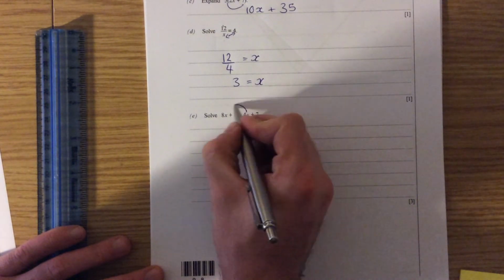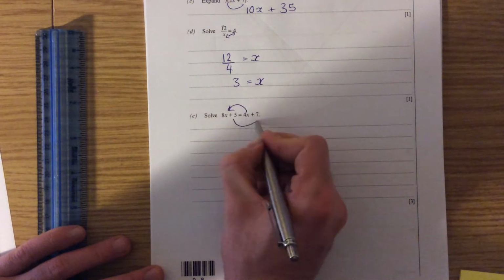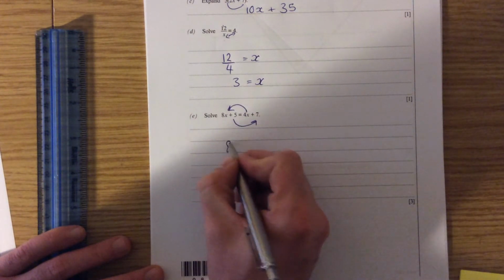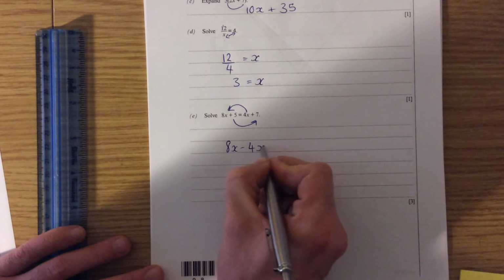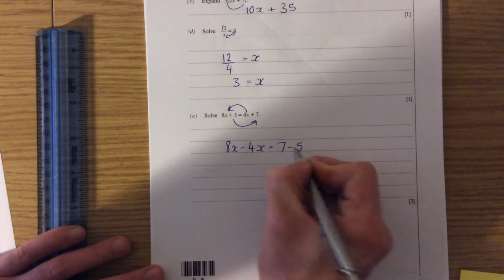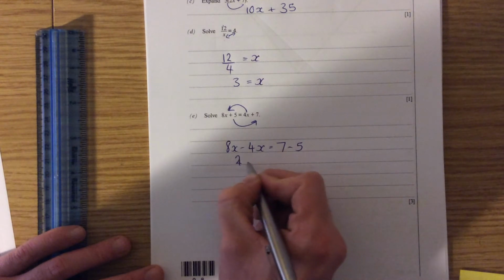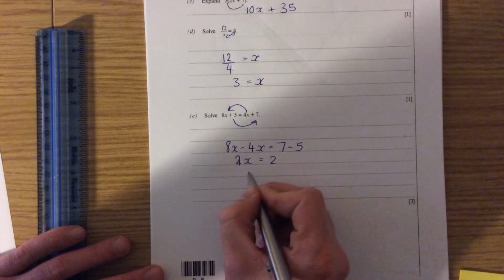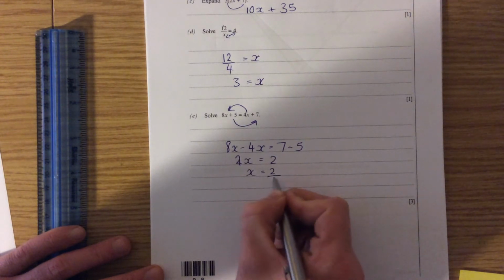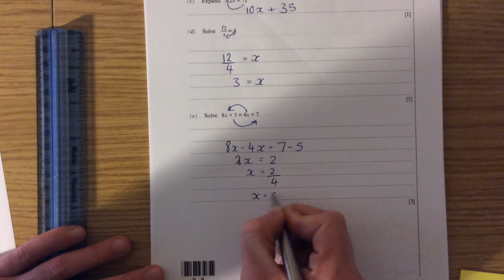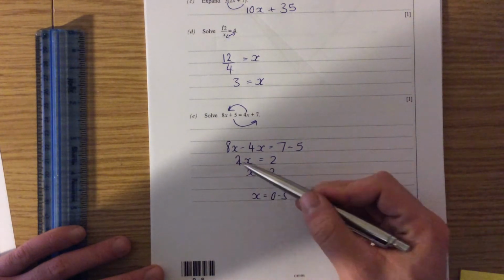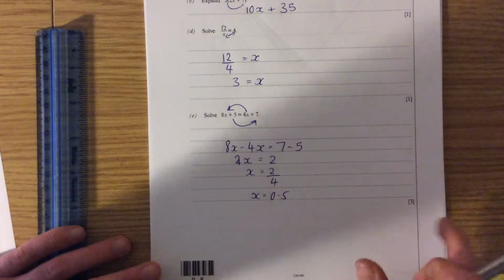Solving this equation, I'm going to collect the letters on the left-hand side and the numbers on the right-hand side. So 8x minus 4x equals 7 minus 5. 4x equals 2. So x equals 2 divided by 4. So x equals 0.5. Not 4 divided by 2 because the 4 is coming over and dividing.